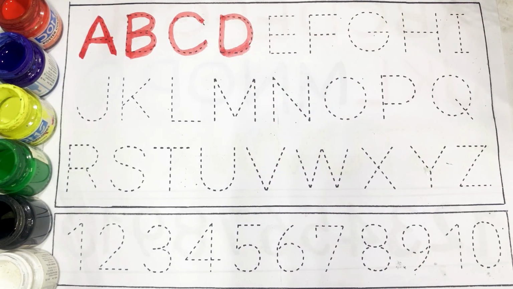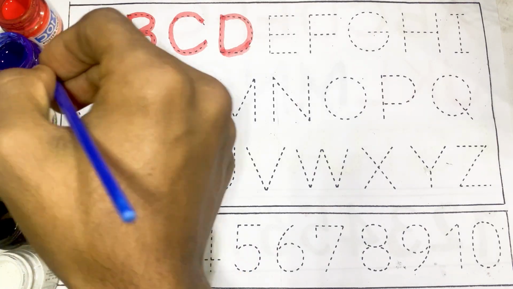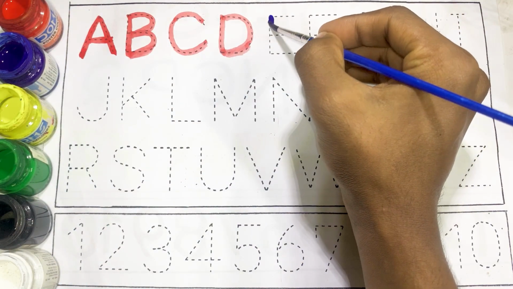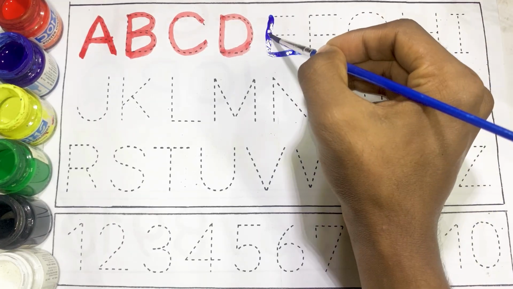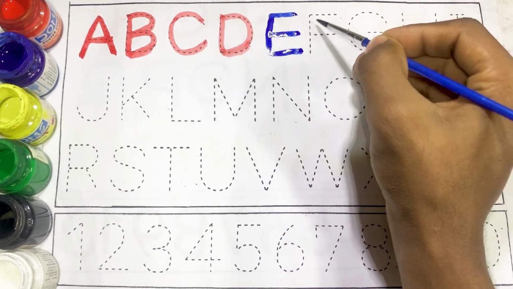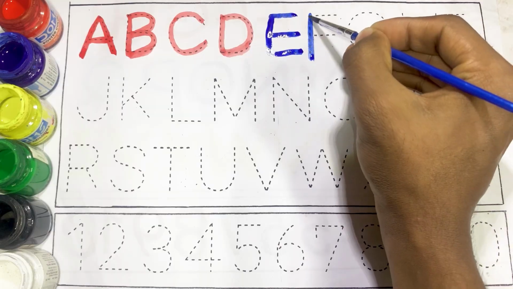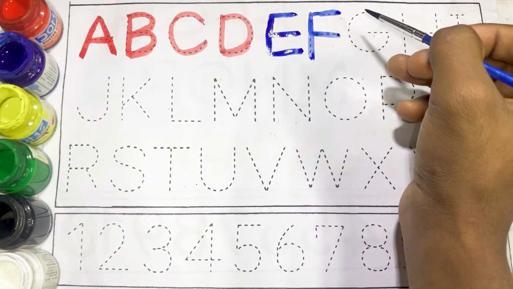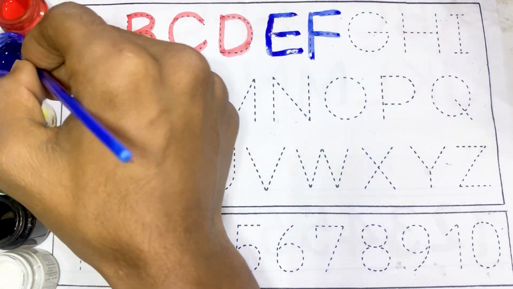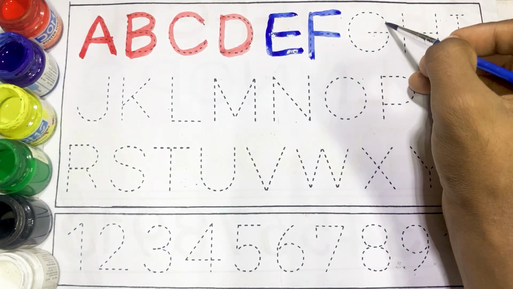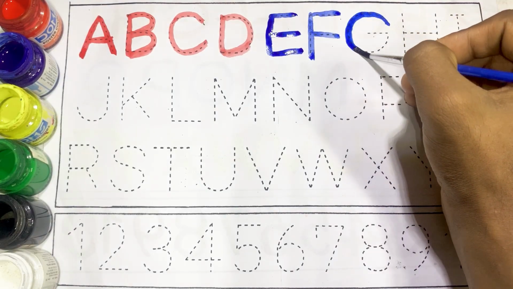Kids, now you draw E and use blue color. E for elephant. F. F for fish. G. G for God.